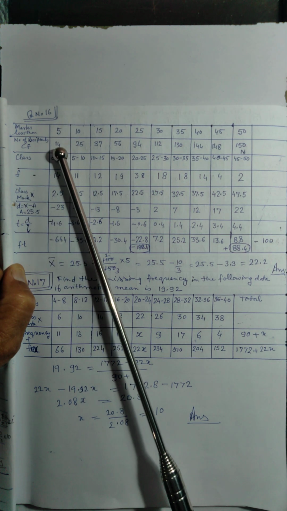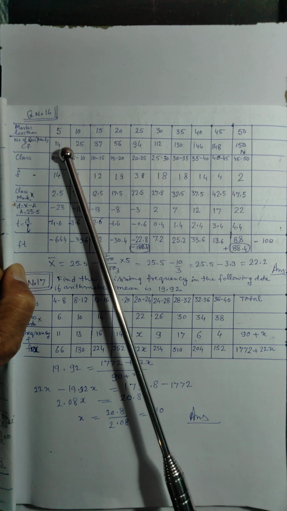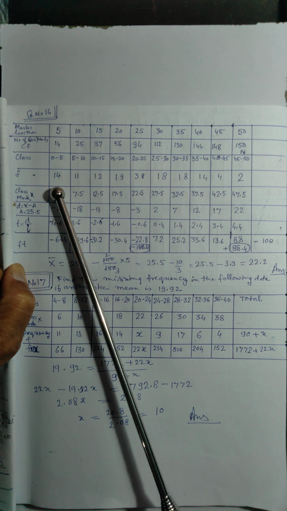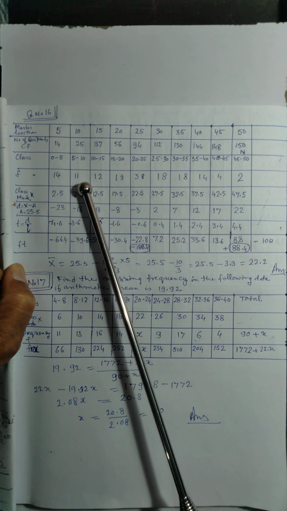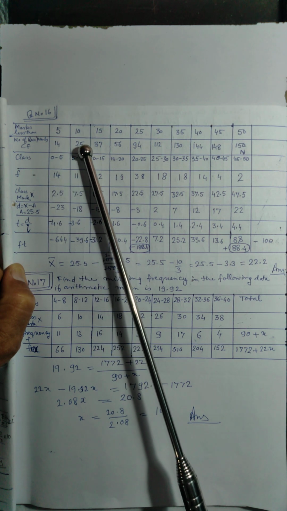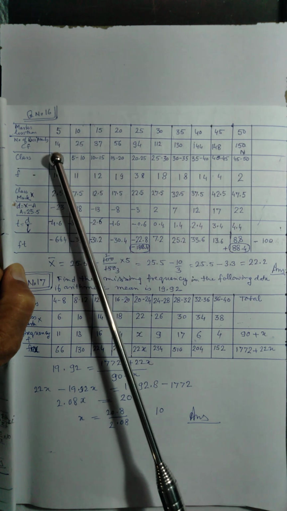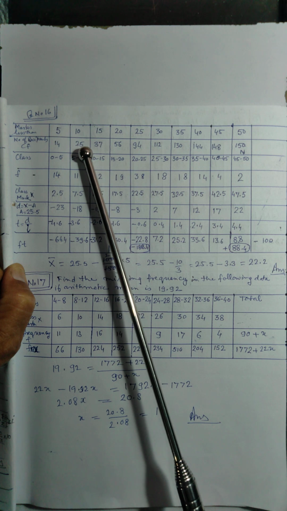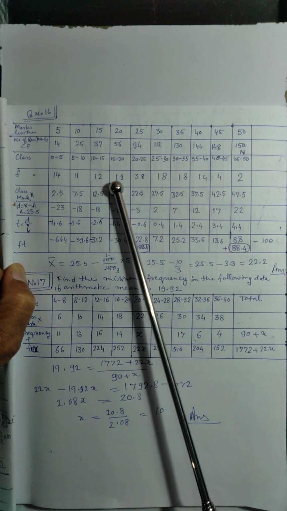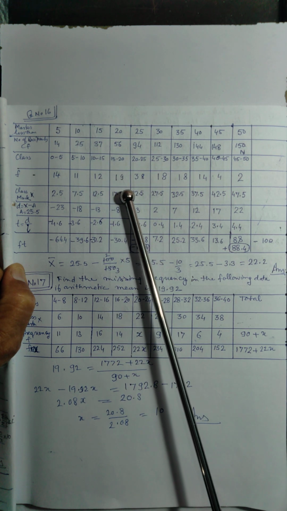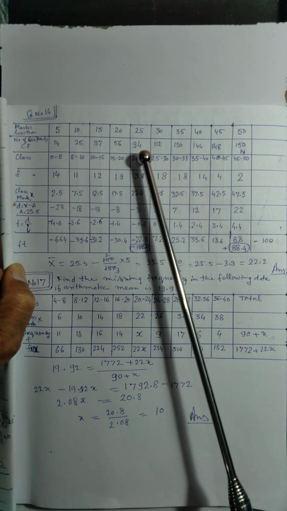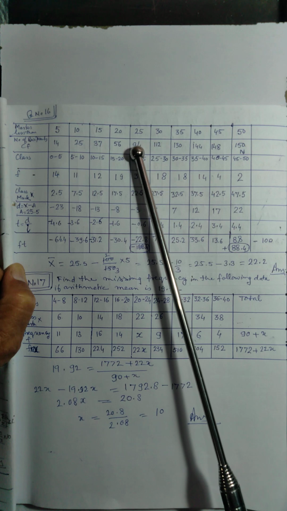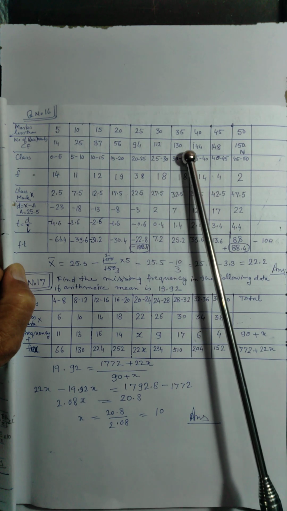The first cumulative frequency will be your frequency only, that is 14. Now in order to find the frequency of the next class, subtract 25 minus 14, that is 11. So 37 minus 25, that is 12. 56 minus 37, that is 19. 94 minus 56, 38. 112 minus 94, 18.